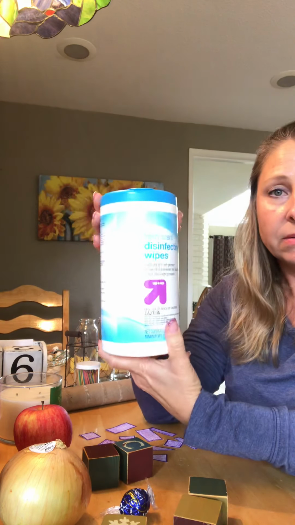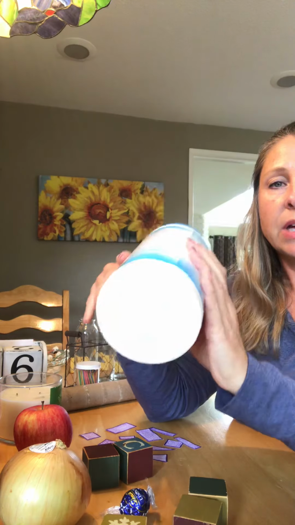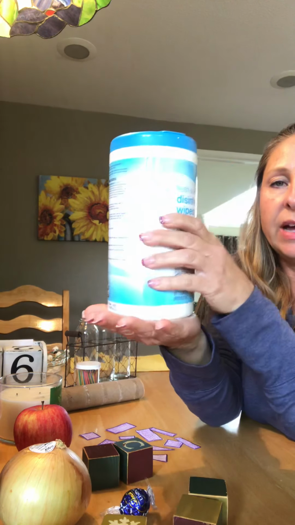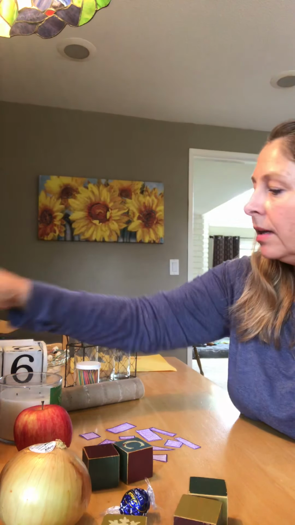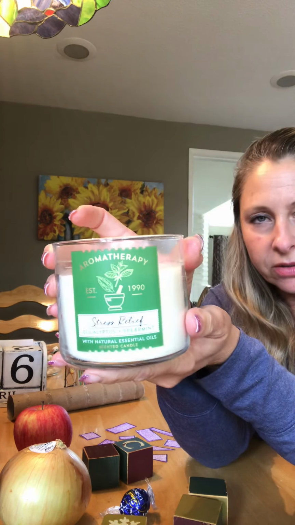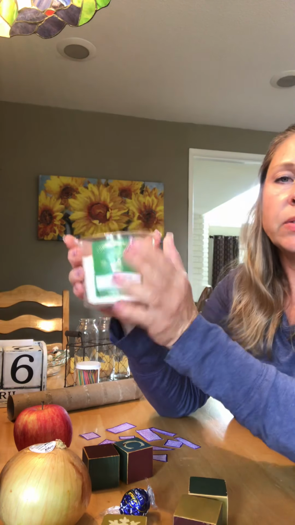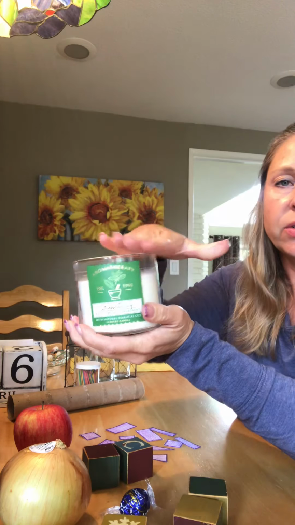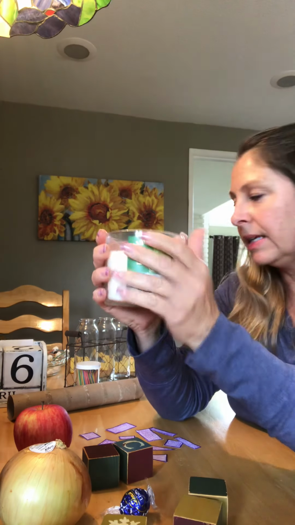Disinfecting wipes. This is also a cylinder shape. Again, circle on the top, circle on the bottom, flat on the top, flat on the bottom. This is a cylinder. And then also I found my stress relief candle, which I'm enjoying right now. And it is also a cylinder shape. It's got a flat circular opening on the top and a circular bottom, and then it's round on the sides.